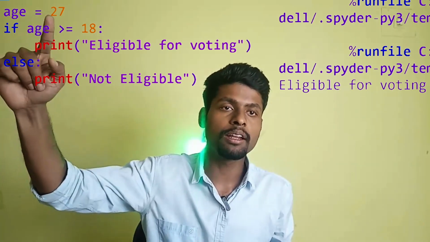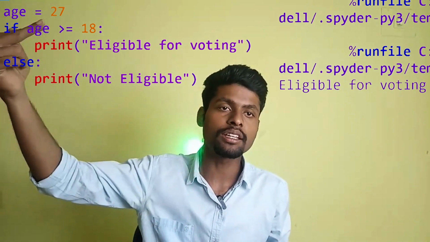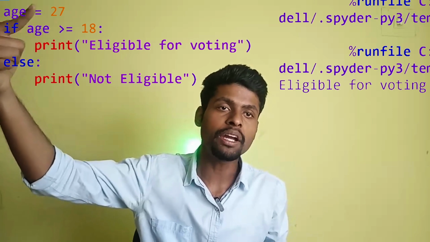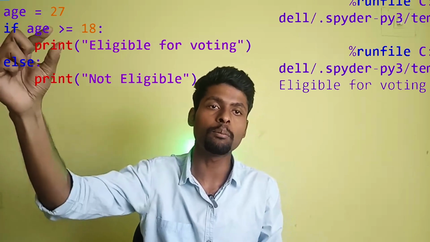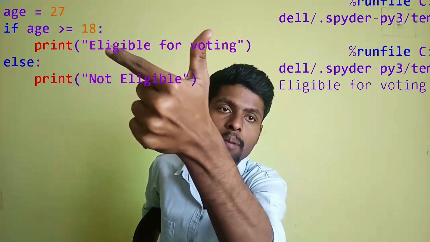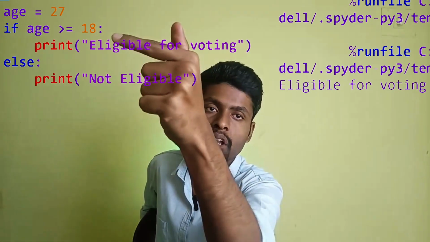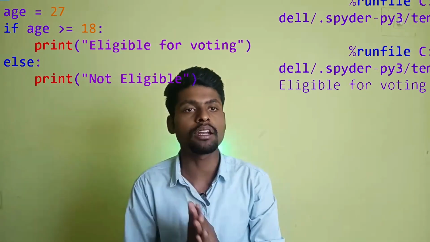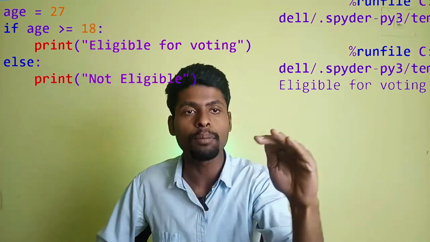My age variable value is 27. So then it will check the condition. Yes, my condition is true. When my condition is true, my Python interpreter executes the body of if condition. This print function is within the body of my if condition, so this print function will execute. Within the print function, I printed the message, so the message eligible for voting will print. Once the body of if condition is executed, my Python interpreter completes its execution without executing the else statement.